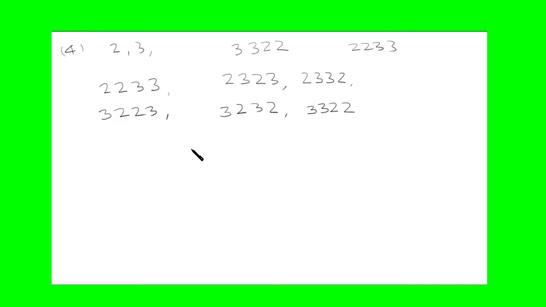Can we make more numbers using these 2 digits? I don't think there are any more numbers we can make.